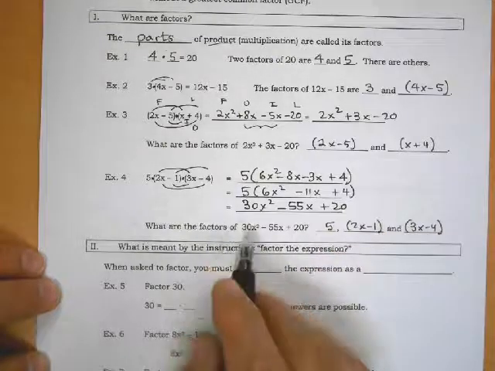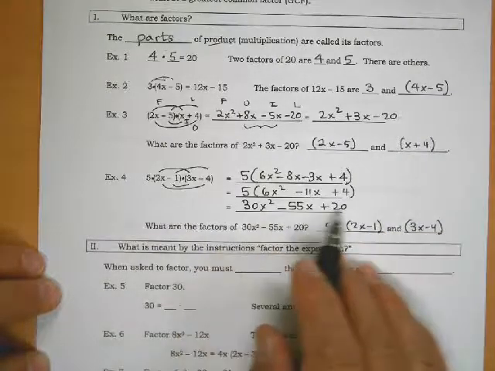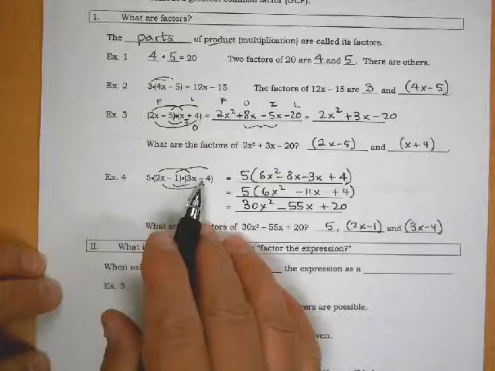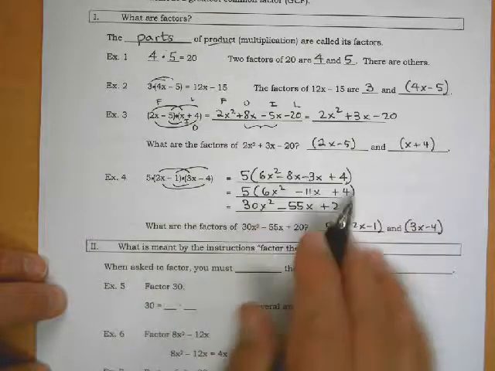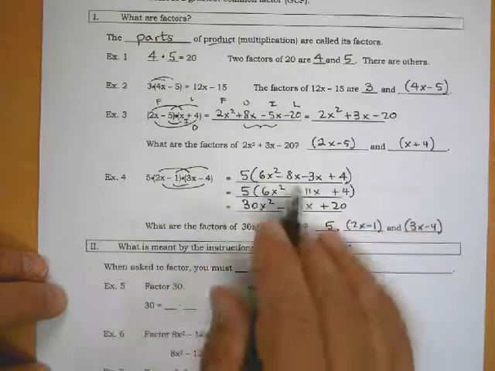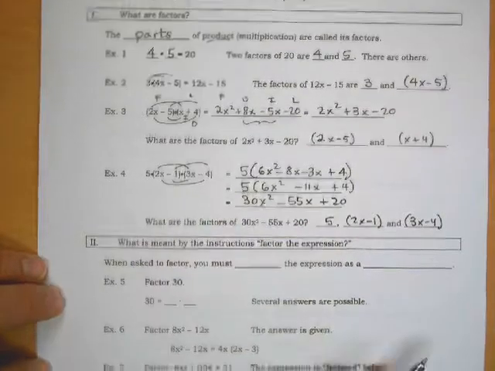And we found out that this expression has these three factors. But we did it by working in the multiplication direction of things, and we're going to have to learn how to back up this ladder and go the other way.